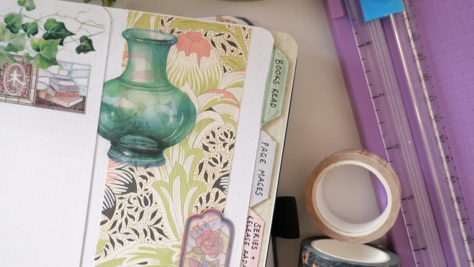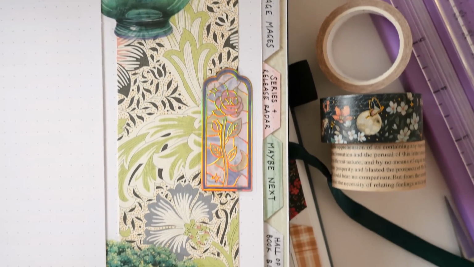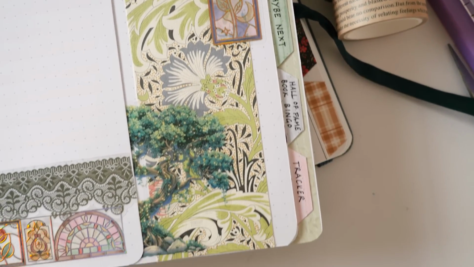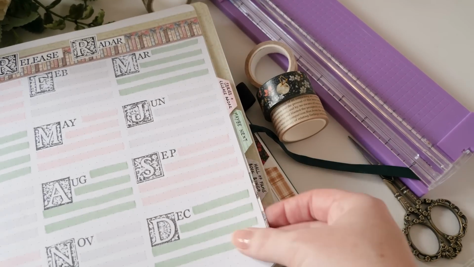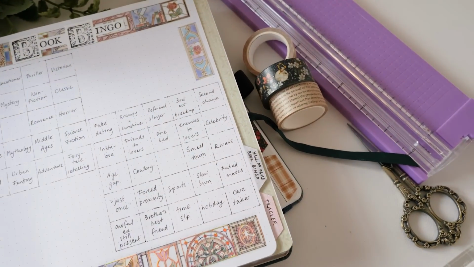Have you tried adding tabs to your DocGrid journal? It's a great way to make it easy to flick between your most used high traffic spreads. I've set some up for my reading journal for 2025, but you could make use of tabs in any journal situation and at any point of the journal, as long as that journal has decently thick paper. I'm going to show you how I like to set up tabs for my own journals.